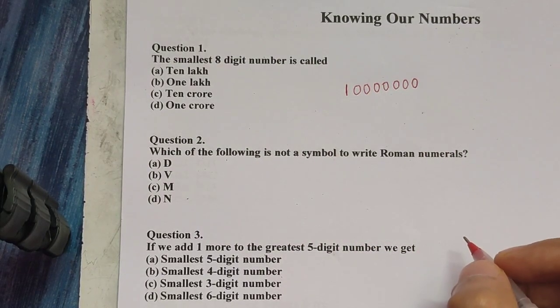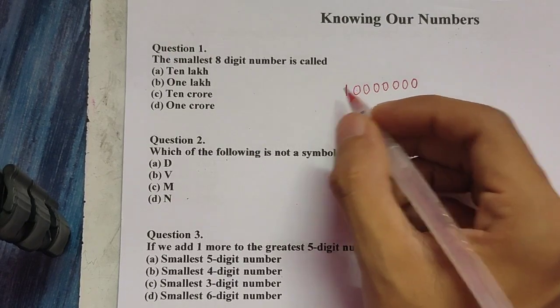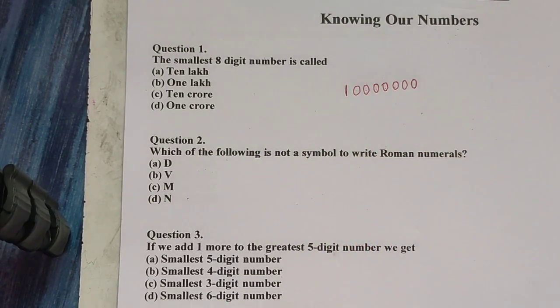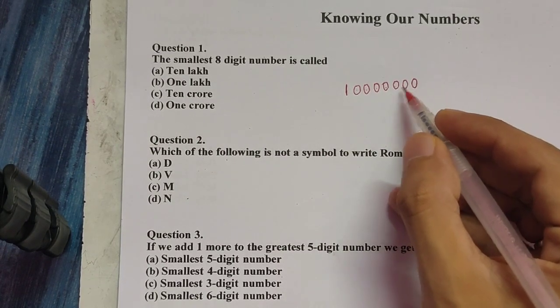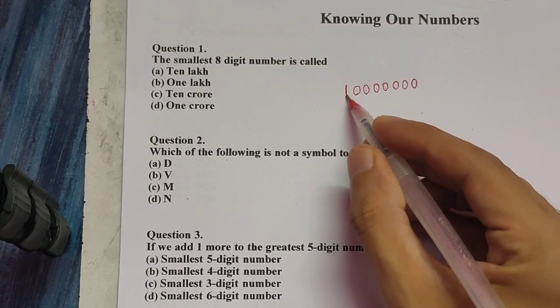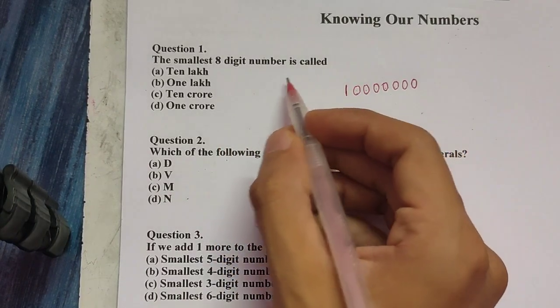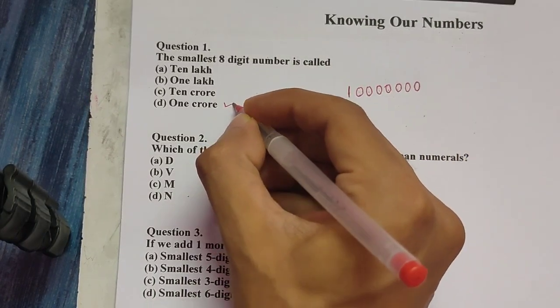Now what has happened? 1, 2, 3, 4, 5, 6, 7 zeros and the 1. So this is the smallest 8-digit number we got. Now let us count through the place values: ones, tens, hundreds, thousands, ten thousands, lakh, ten lakh and crore. So what we get? The smallest 8-digit number is called 1 crore.